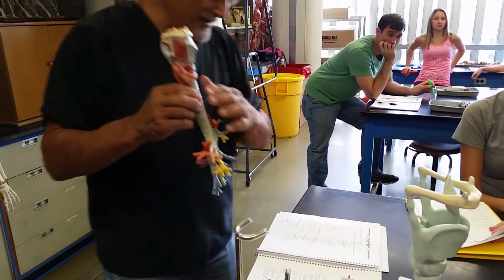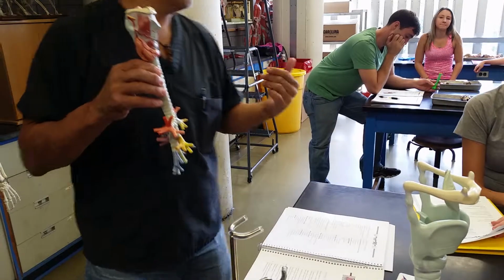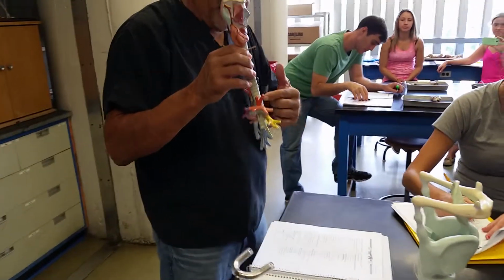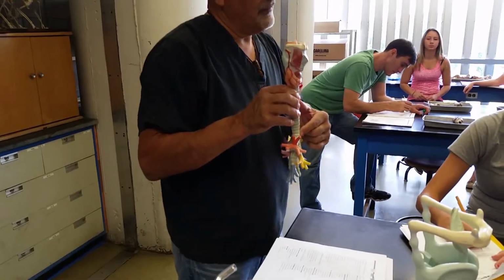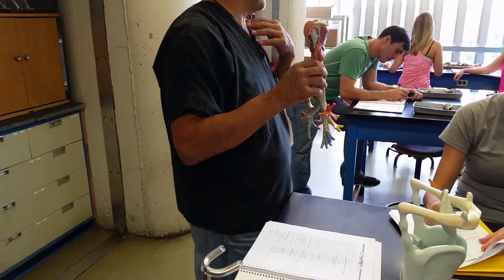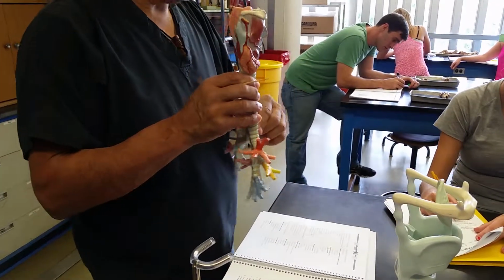Okay, so first of all, let's just run through this. So here's your trachea. Now the trachea you're going to find starts around the level of C6 and it bifurcates at the level of T4. So it goes from C6 to T4. So that's the region you're going to find it.